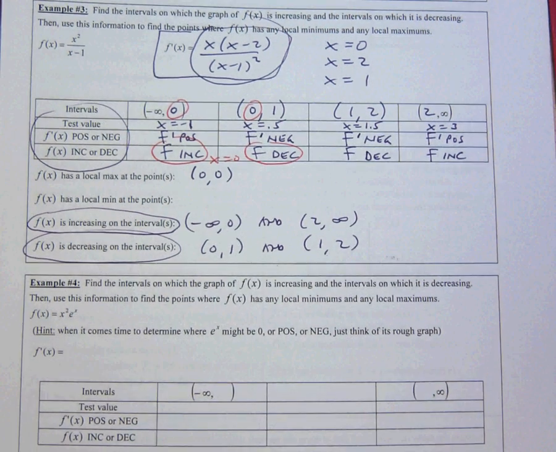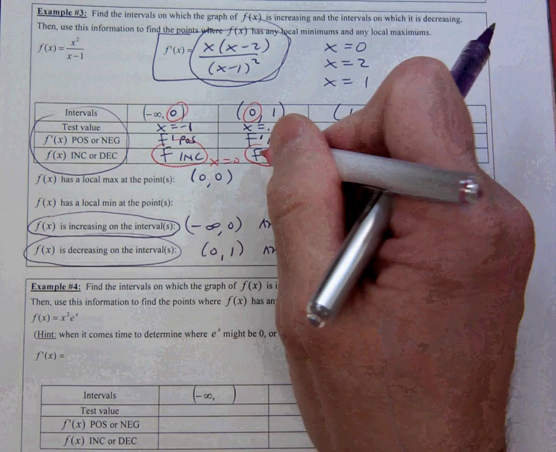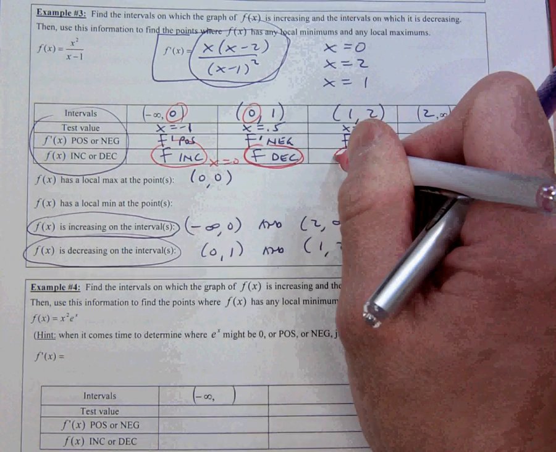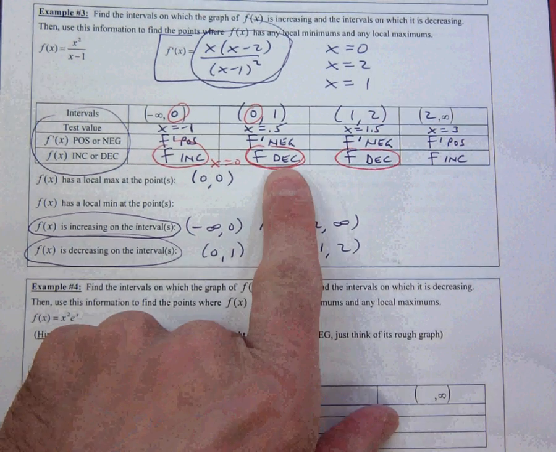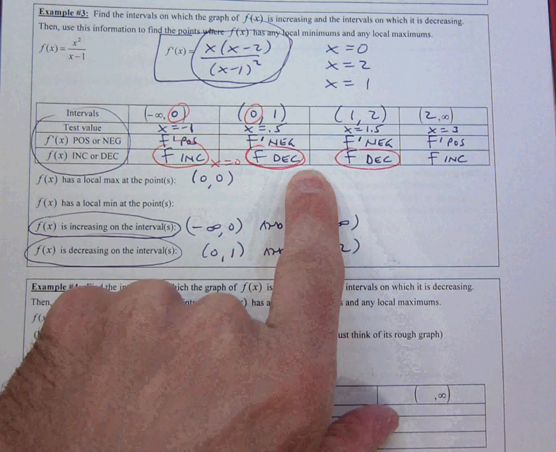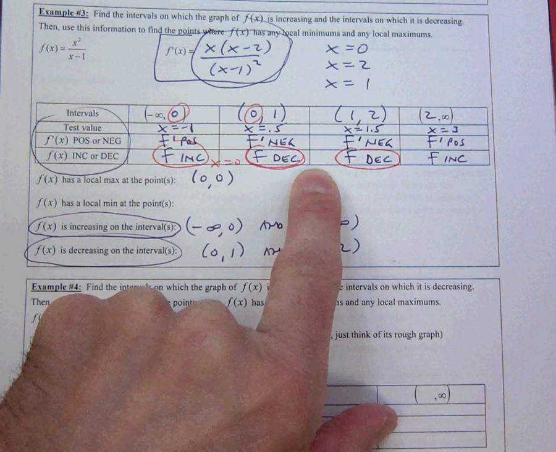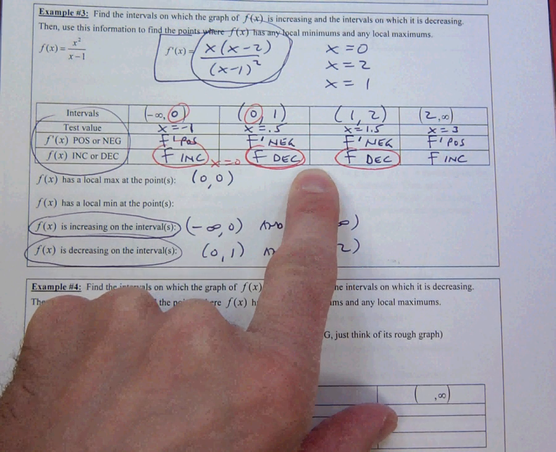All right. Now, what's happening here? Well, f goes from decreasing to decreasing again. So if f decreases and then decreases again, is there a hill or valley here at 1? Nothing, right? Not a hill, not a valley.